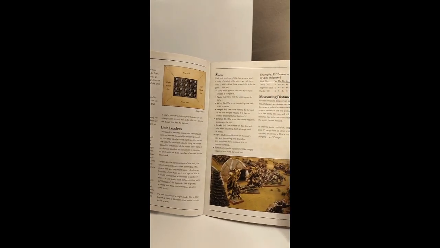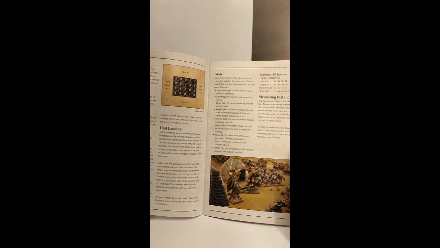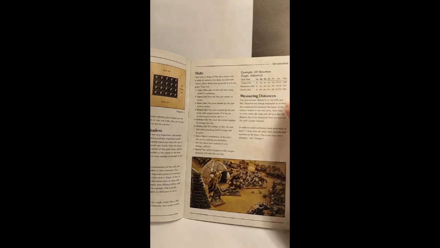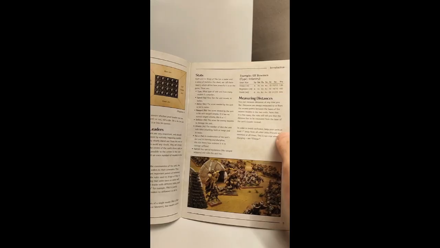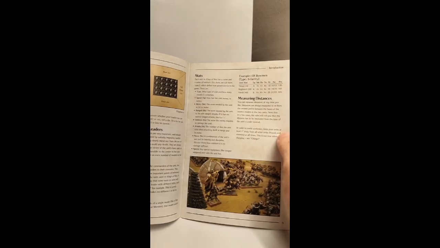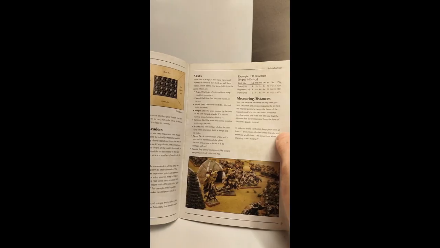The stats for the models are the type, which of course is which type it is. So we get an example here. It says how many figures are in there: a troop has 10, 20 for a regiment, 40 for a horde. It then has a speed, which is in inches how far the unit moves. That's pretty basic. Then a melee score, so in this case you just need to roll 4+ for the models.